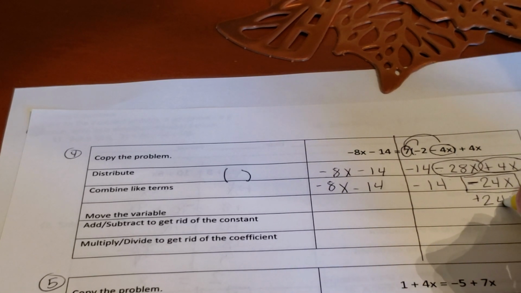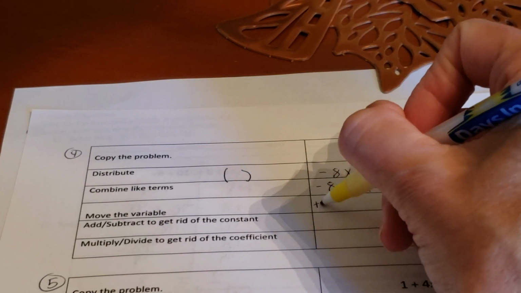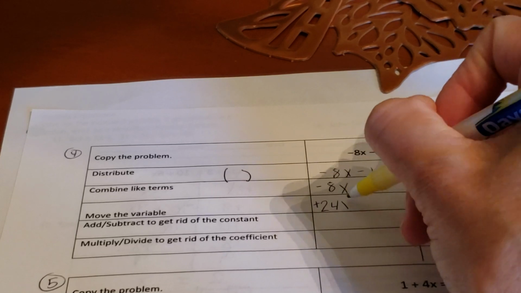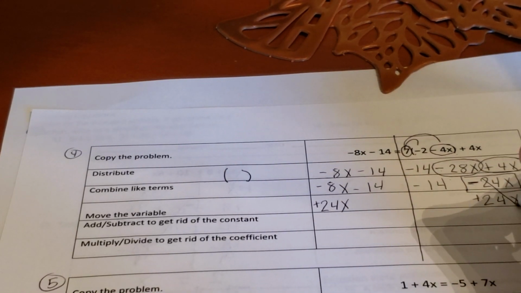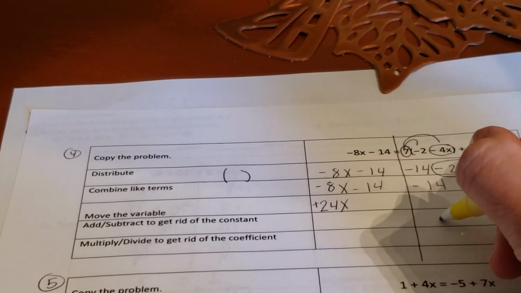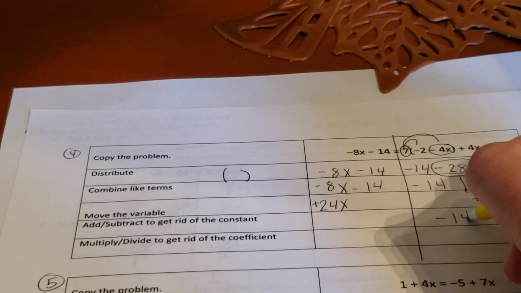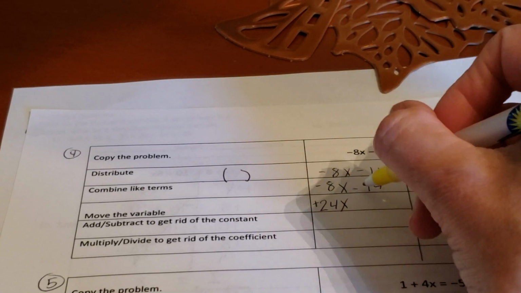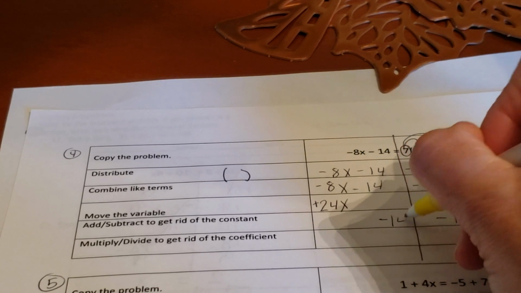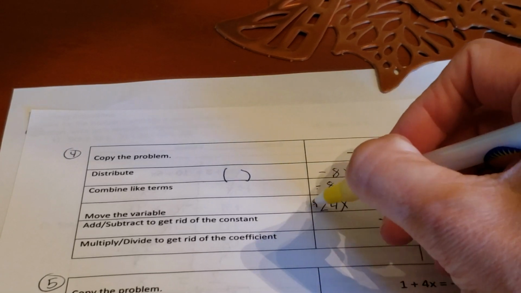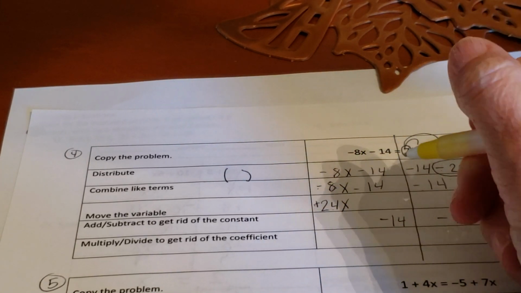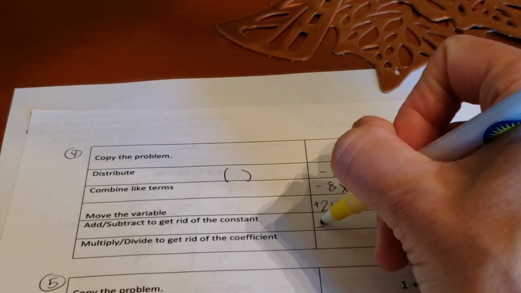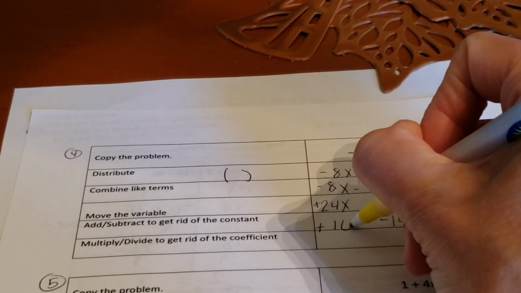Whatever I do to one side, I have to do to the other side. These cancel out. I'm left with minus 14 over here. Minus 14. Minus 8 plus 24 gives me positive 16x.